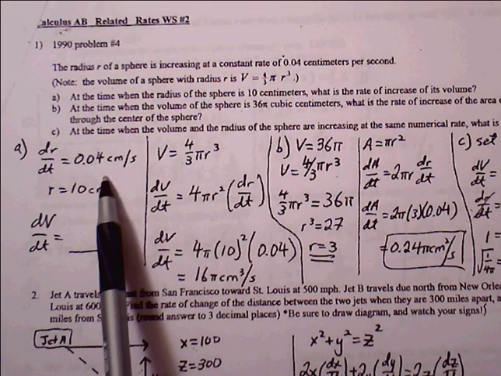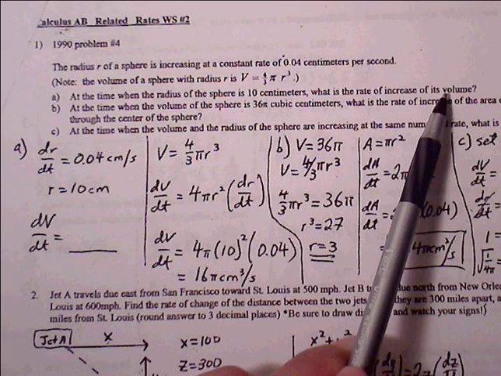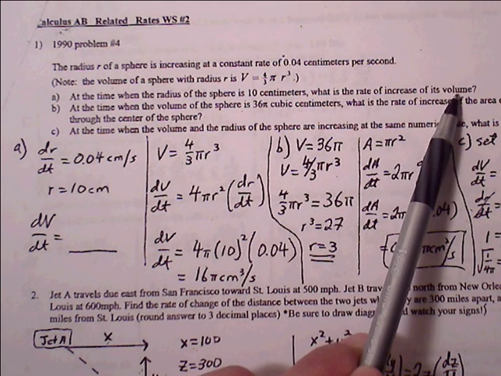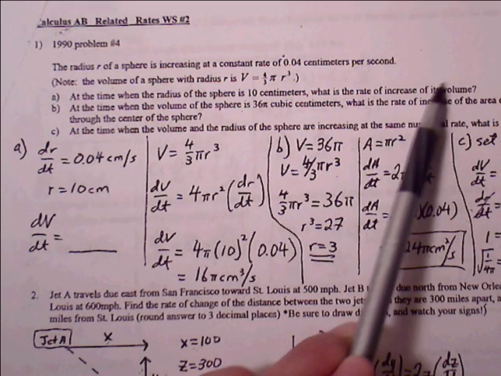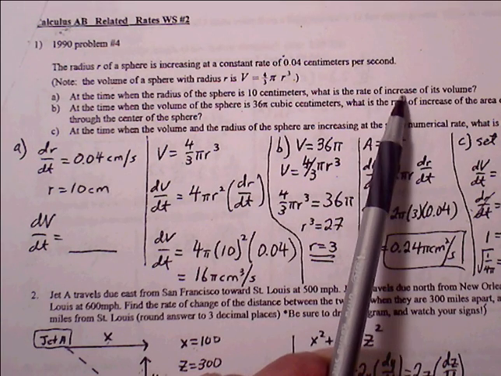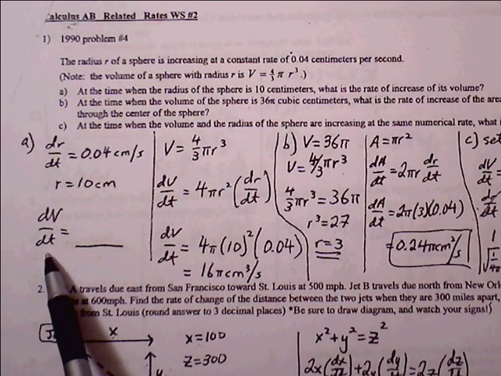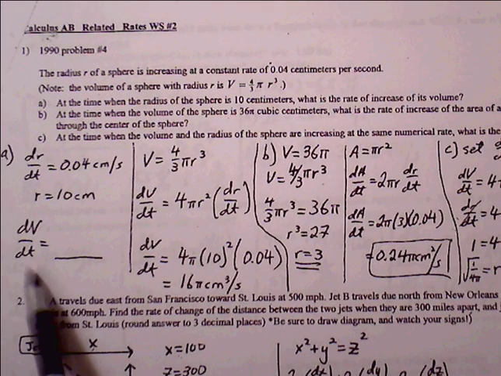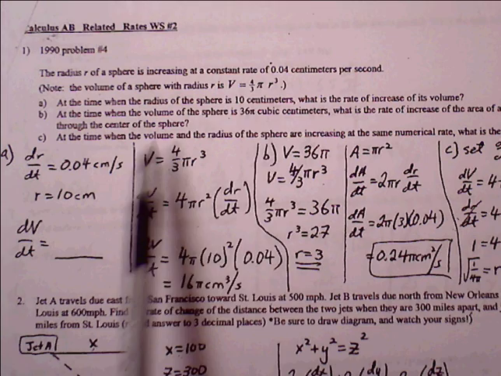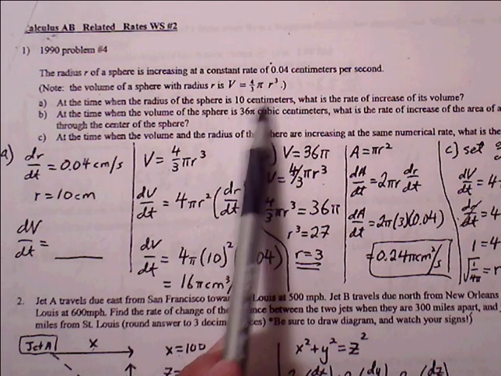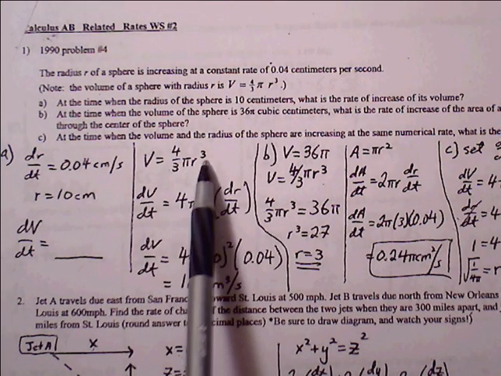So we know r is 10. What is the rate of increase of its volume? So we're not looking for v, we're looking for dv dt because we see the word increase or rate of increase, rate of change of volume. So we're looking for dv dt. All right, so let's see what we can do. We are starting with our volume equation. So v is equal to 4/3 pi r cubed.